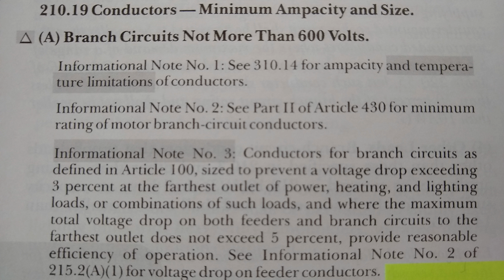Conductors for branch circuits, as defined in Article 100, sized to prevent a voltage drop exceeding 3% at the farthest outlet of power, heating, and lighting loads, or combinations of such loads, and where the maximum total voltage drop on both feeders and branch circuits to the farthest outlet does not exceed 5%, provide reasonable efficiency of operation. And then it actually refers us to 215.2(A)(1), which I mentioned, and we'll go look at that.